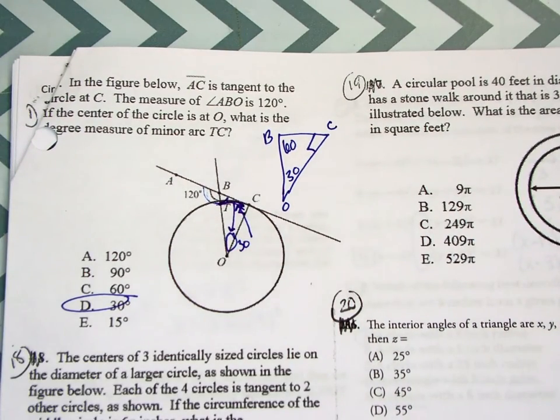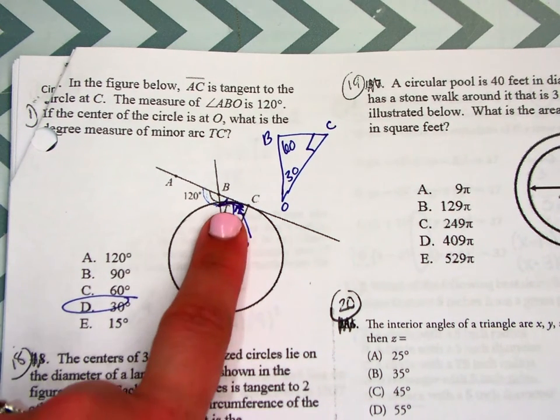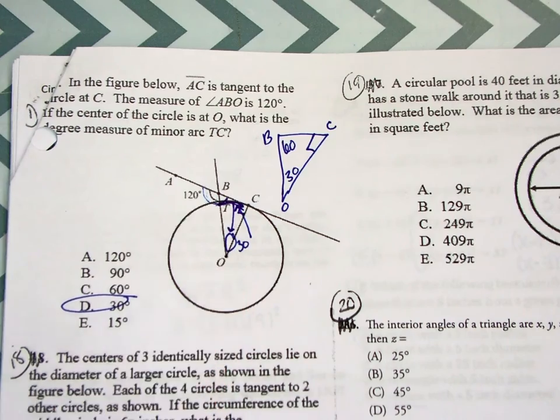So that picture is hard to see because it's very small. And they want you to get lost in your math and pick 60. Because a lot of you will get 60 as an answer, but you'll forget that in order to find this arc length, you need to use the central angle.